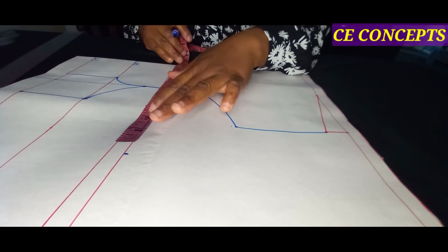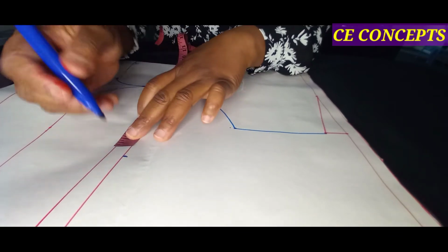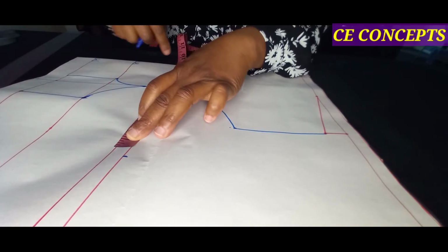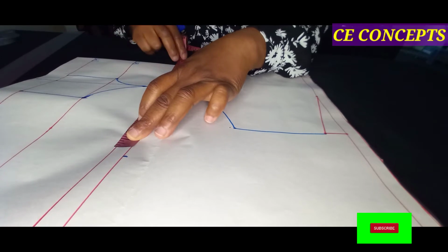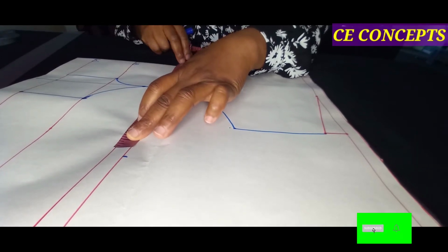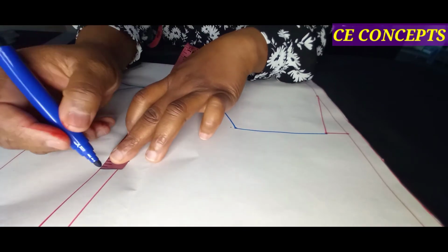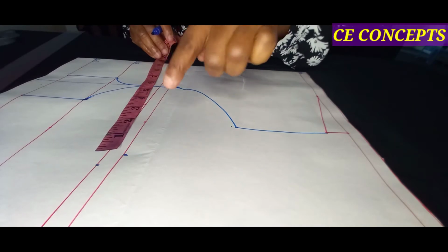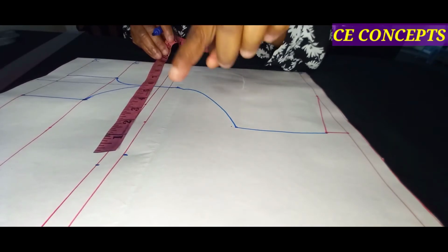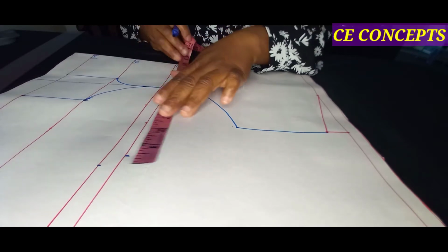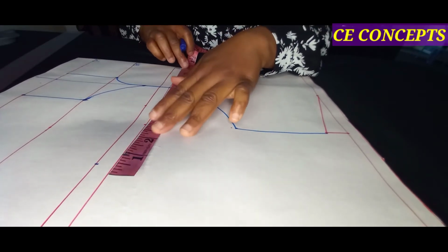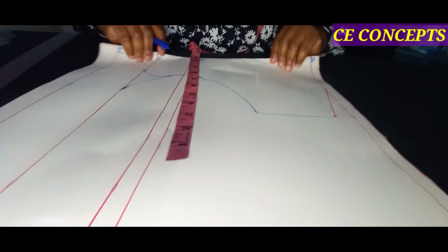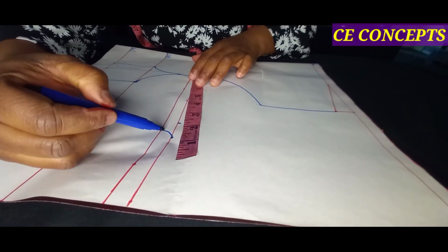So remember, the 1/4 of the bust is 9. So I will put it here, plus 1. Remember, we are going to join it together, plus 1 to join it, half an inch on both sides, making 1. That gives us a 10, okay? I will put it here. Remember, the chest line was 9.5 with the half an inch ease. So I'm going to add 1 to it. That will give us 10.5. This is it. So it will be like this. Just slanting it like so.